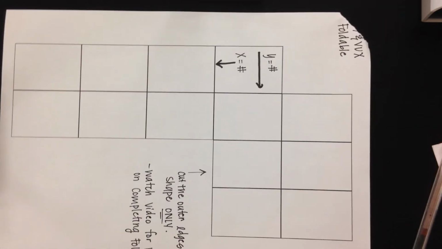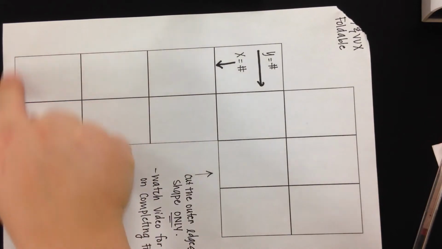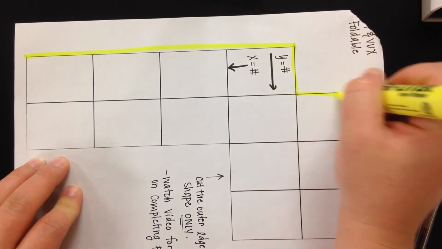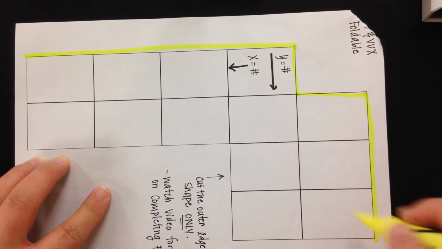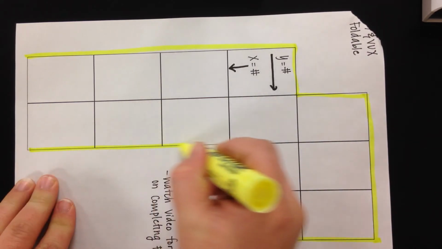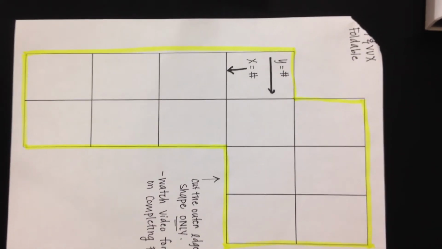What I want you to do is only cut the outside box. I'm going to highlight this so that you can see very easily what you're going to cut. Right now, you're just going to cut this outside box out. You can throw away all the excess paper that you have.